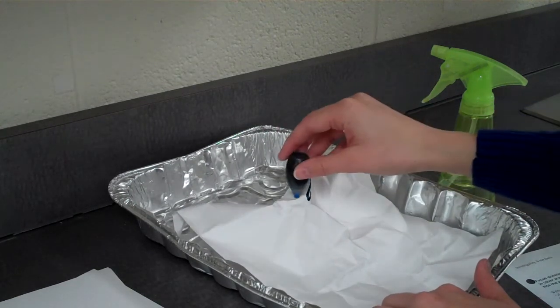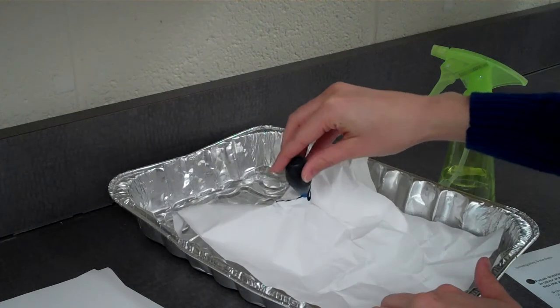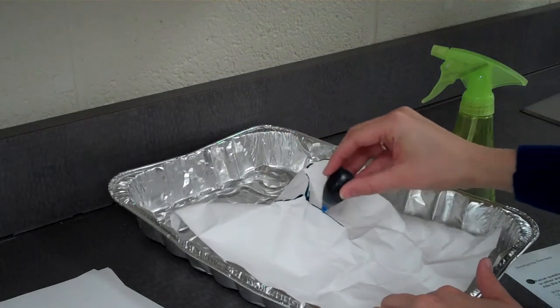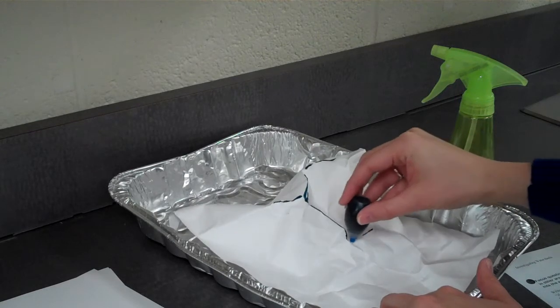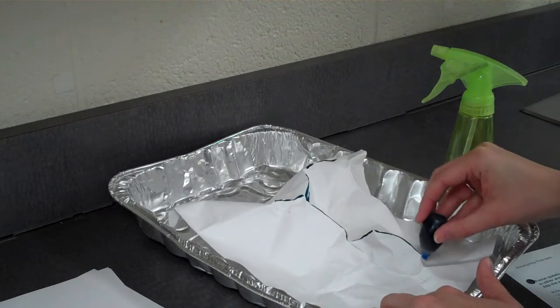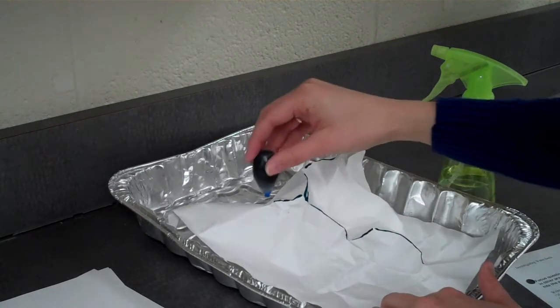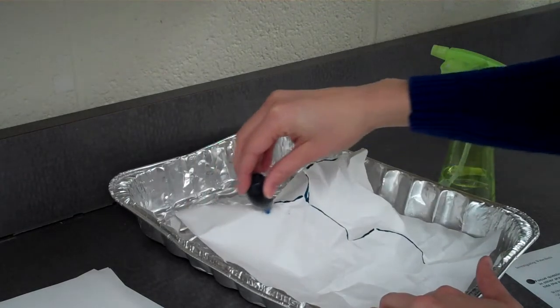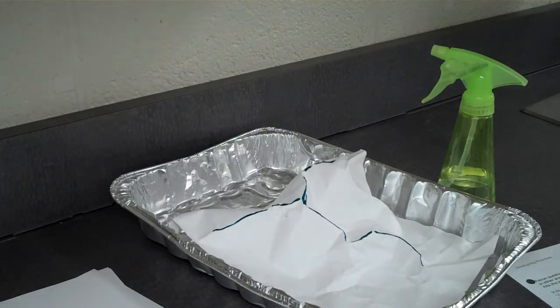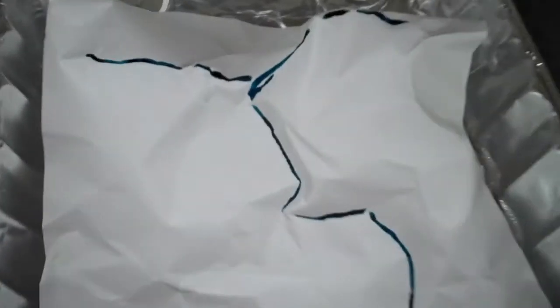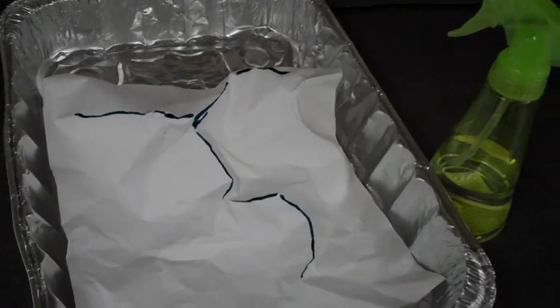It's important here to realize that you're just marking the ridges. This is going to help us see what would happen when water hits the surface of the earth. So now I have the major ridges of my landform marked, and now I'm going to bring in the precipitation.